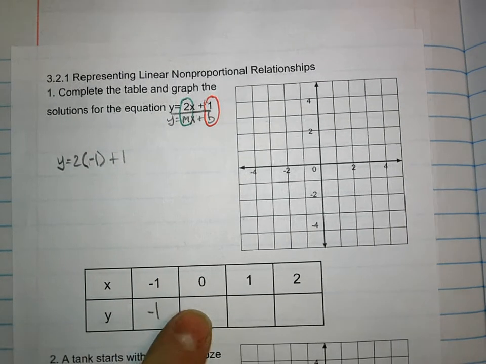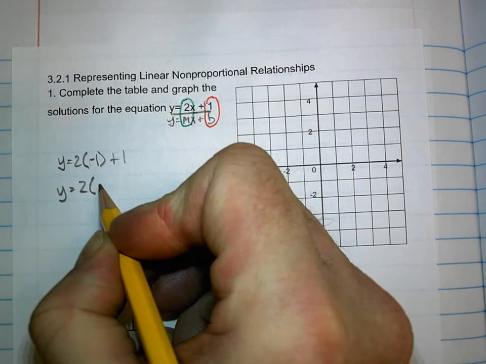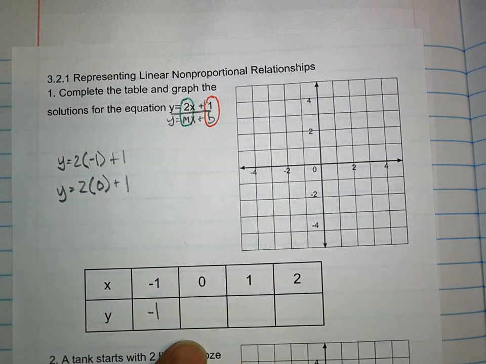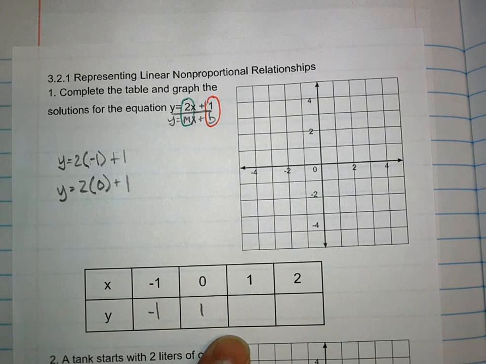We'll do the same thing with the 0 coordinate. Y equals 2 times 0 plus 1. What's 2 times 0? 0. What's 0 plus 1? 1. Okay, we'll do the same thing in the next one.